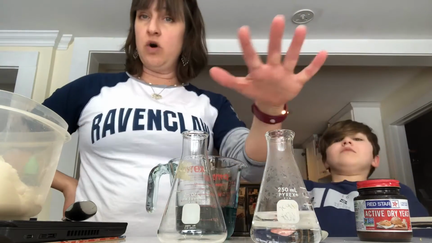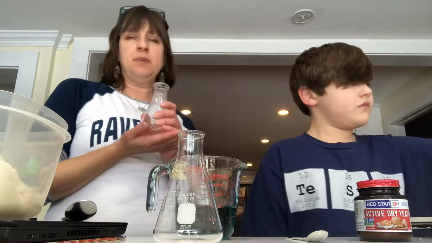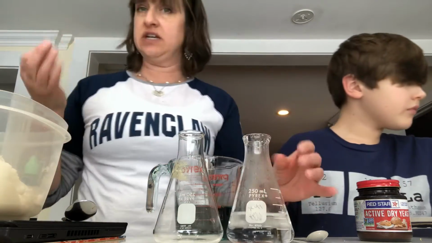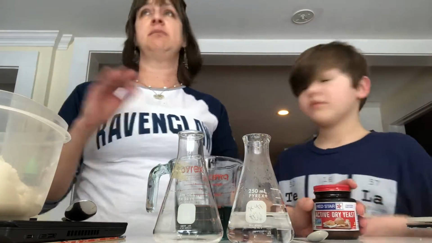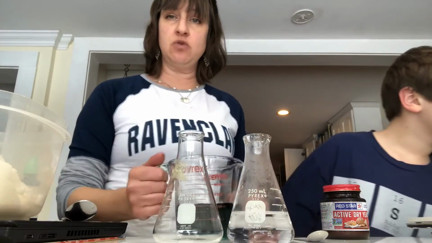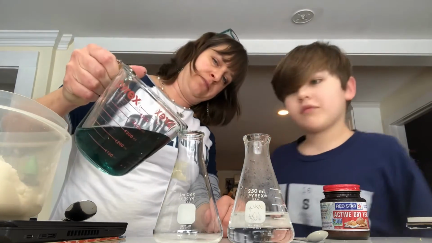So, yeast needs water, and the water has to be warm but not hot. You don't want to scorch your yeast and kill it. It's very sad. I scorched my yeast once trying to make pizza. It was hard as a rock. Very depressing. Okay, so we got some water, and this water has the bromothymol blue in it already.